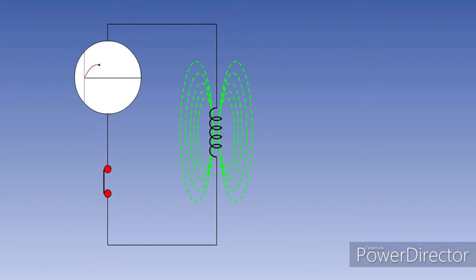Movement of the flux around a coil can be achieved without physical motion, by varying the current flow, thereby causing the lines of flux around the coil to expand or contract. We can use this fact to induce a voltage in an adjacent coil.